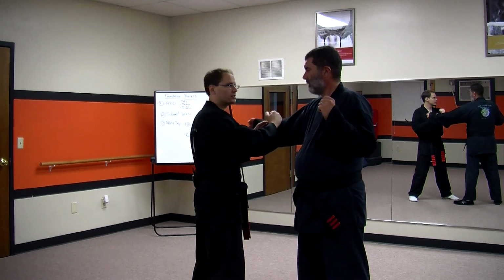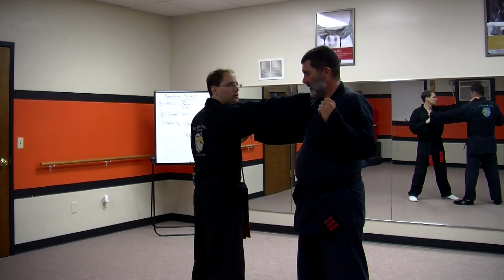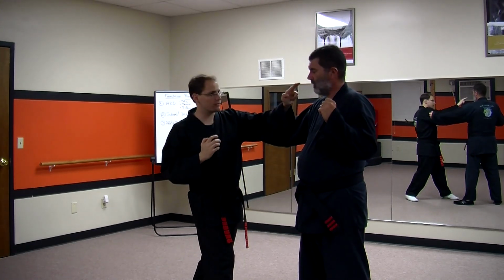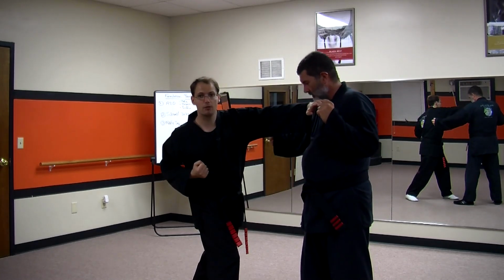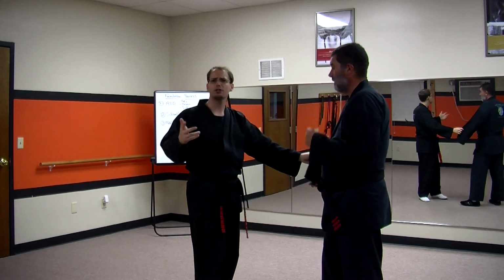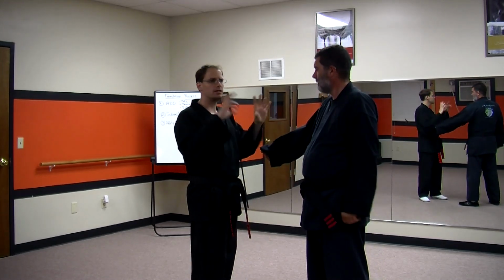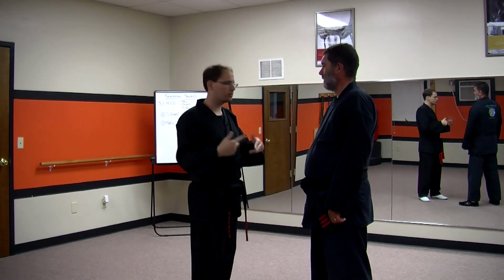Again, if we alter this a little more, we can have a shuto here. We can have an eye poke instead of a thrust punch. We can have a low punch here and then a chop to the throat. Or you can keep it punches. See, you can do what you want. That's the power of this.